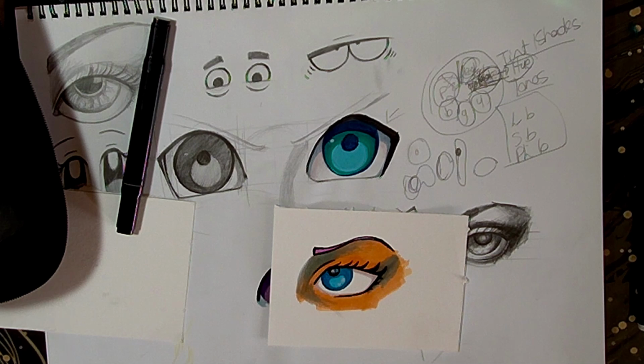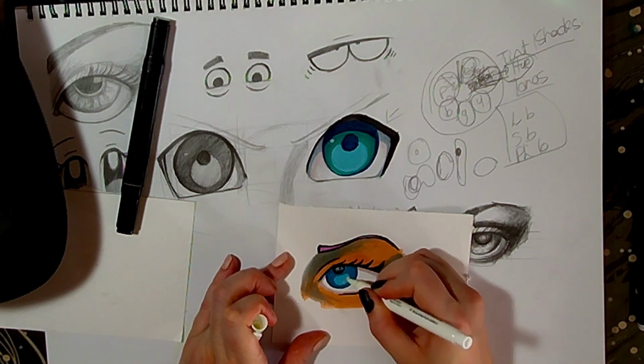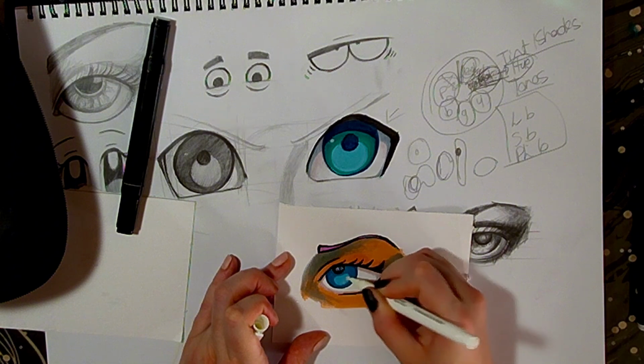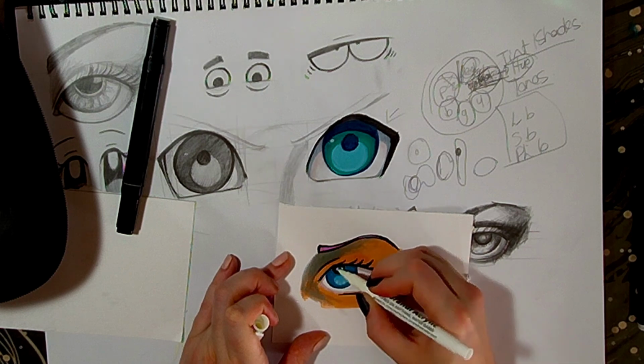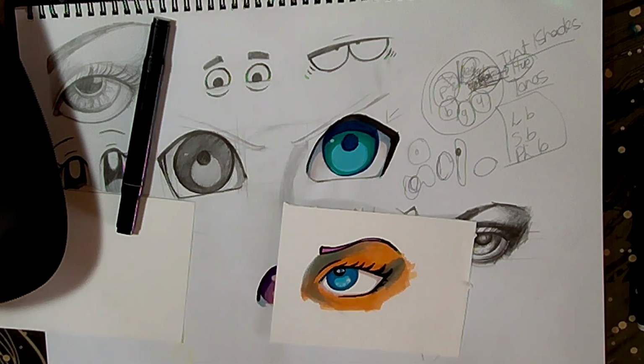And give it a second to dry, and then do it again. Or absorb a bit. There we go. Put more on. There you go. Marker eye. No shading. Easy one. And that's it. That's what I got for you for today.